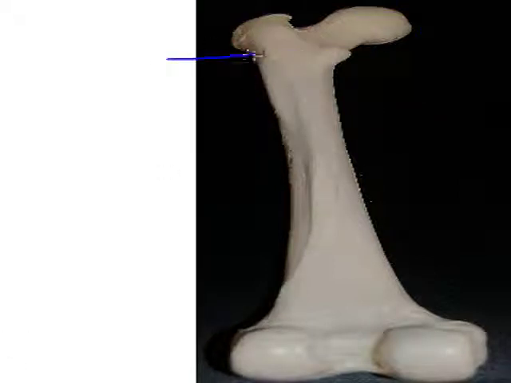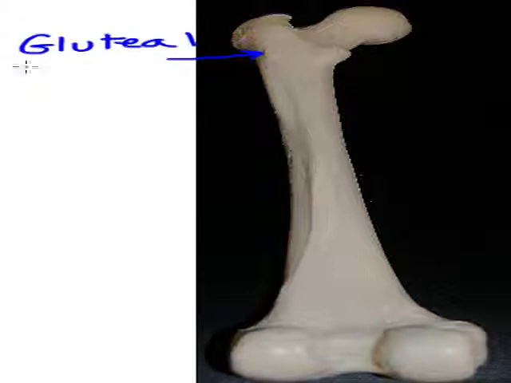We can also see a small bump. This is the gluteal tuberosity. This little rough patch, this little bump, is an attachment point for muscle attachment to the gluteal muscles of the buttocks from the hips to the upper thigh.